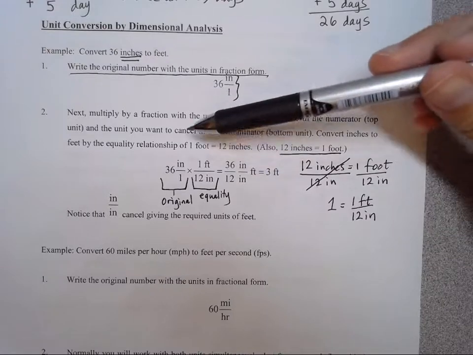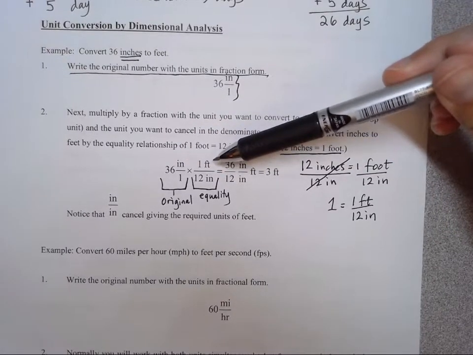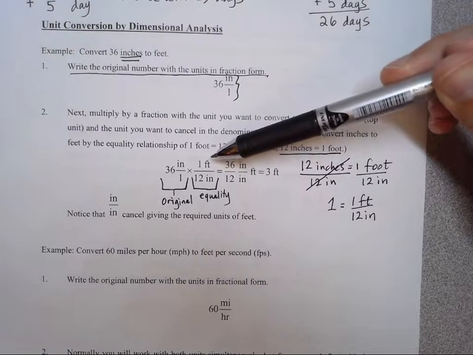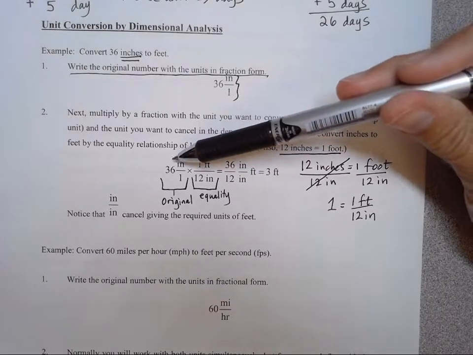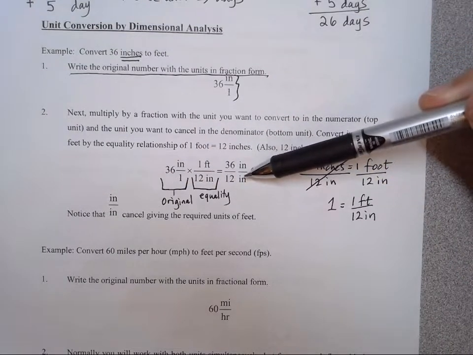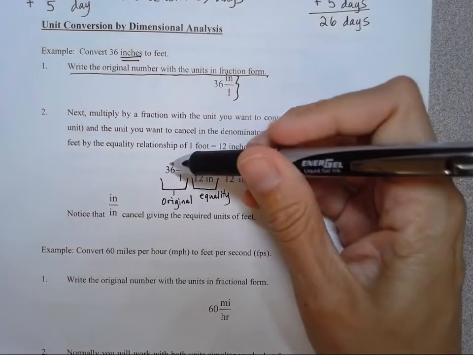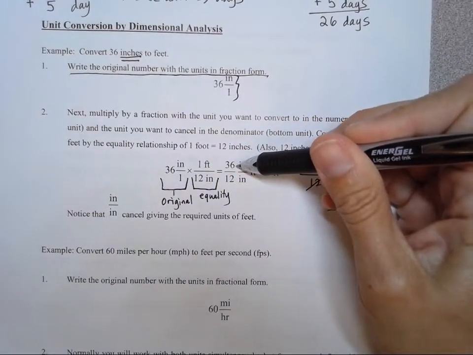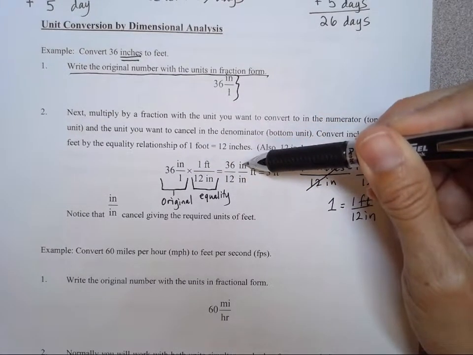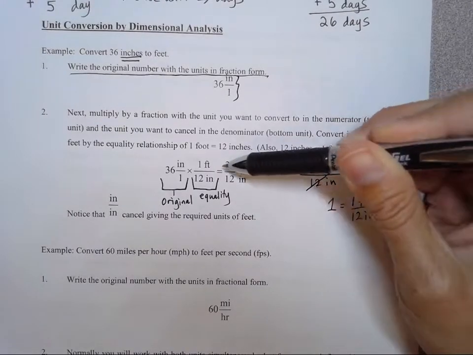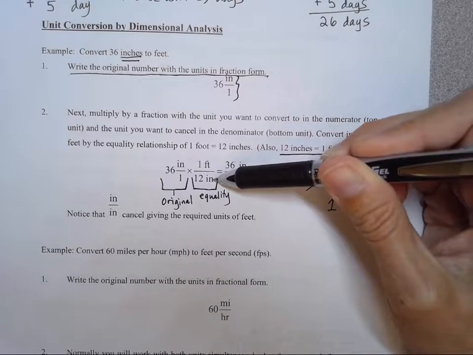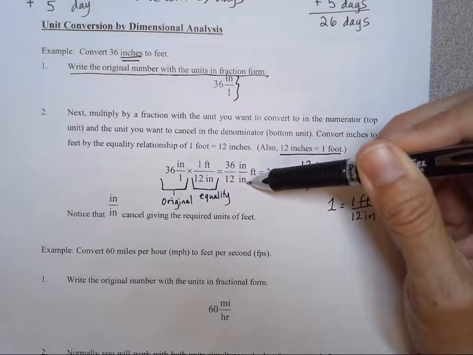Okay, so essentially what I have here with my original and my equality is a fraction multiplication problem. And we talked about that before, that when I'm doing fraction multiplication, I can just multiply straight across for the numerator and then multiply straight across with the denominator. And here I've got my 36 times 1, so that's just 36. And then I have inches times feet. So I'll put my inches here and we put feet here. And then I have 1 times 12, well that's 12. And then in the denominator I just have inches. So that goes here, inches.